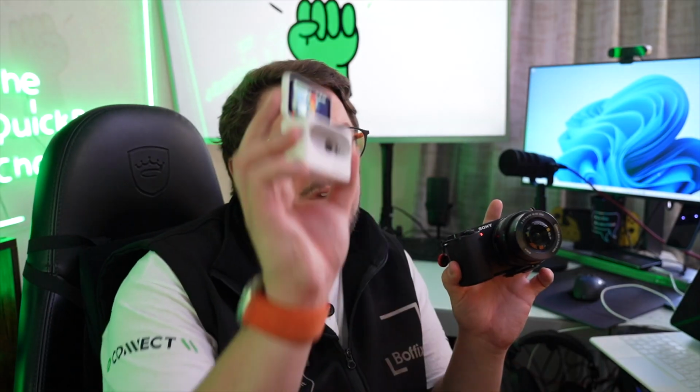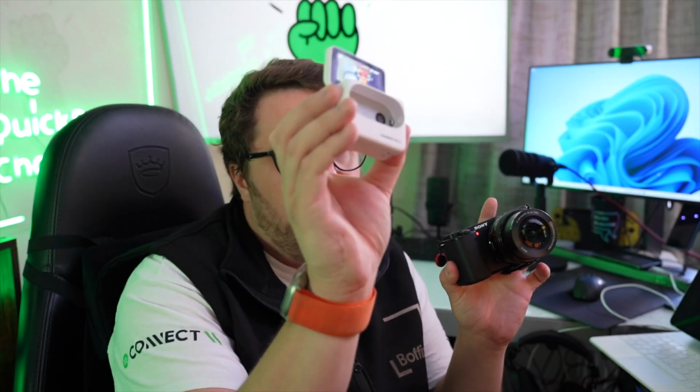So yeah, nice little bit of kit, this one. And then the idea is that you've got all your action camera goodness, but with the option to take the camera out as well. So we love it. So let's move on to the desk itself.